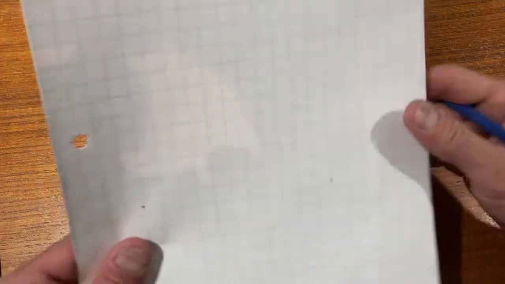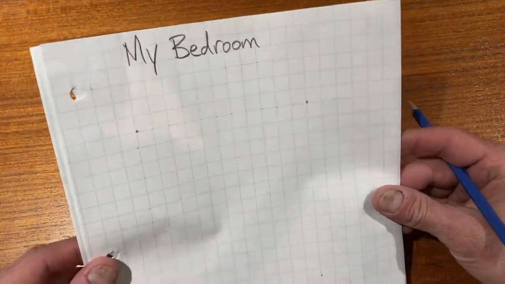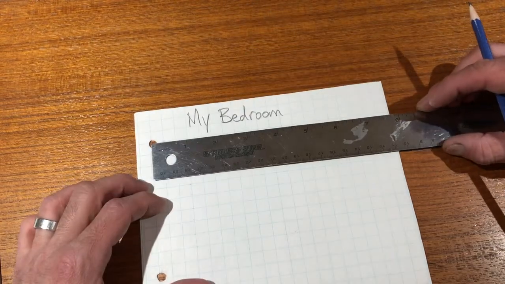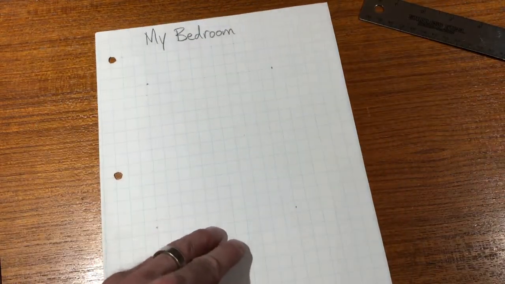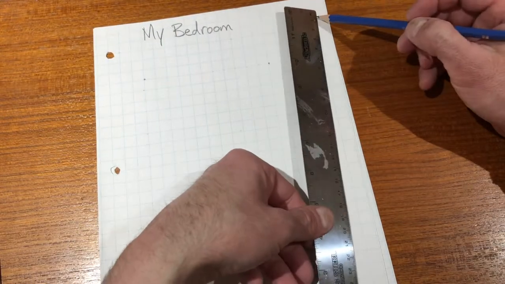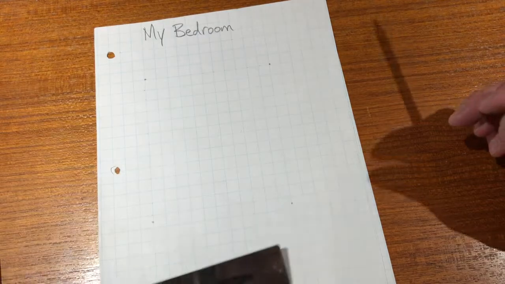Okay, so now we get to use the graph paper that I sent you. And if you don't have any graph paper, I'm hoping that you can find some. If you don't have any at all, that's okay. You can make your own graph paper, and all you have to do is use a ruler and mark out the centimeters and try to make a grid out of that as well.